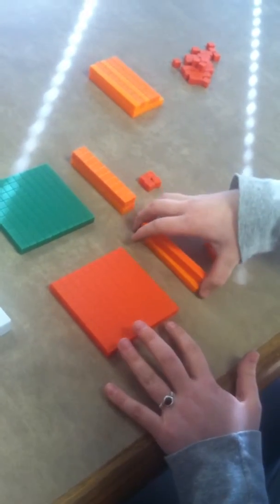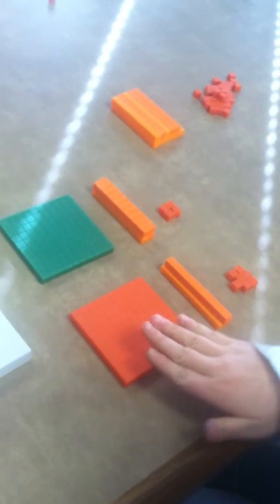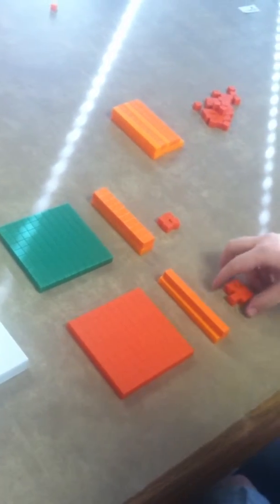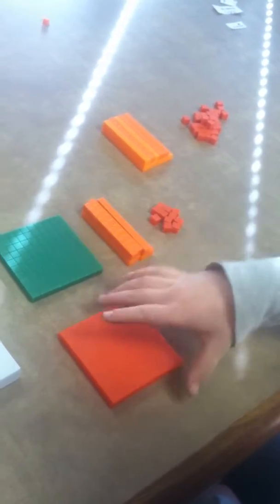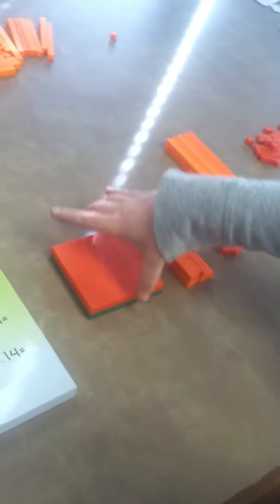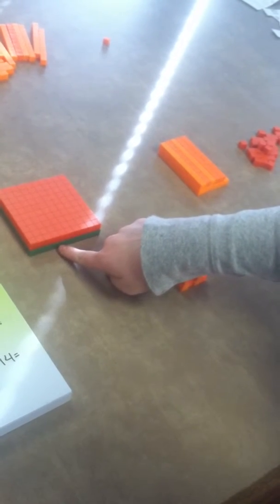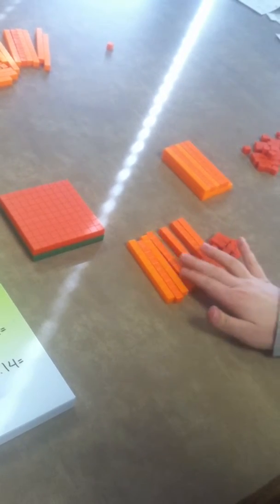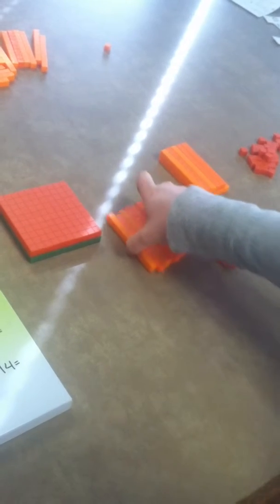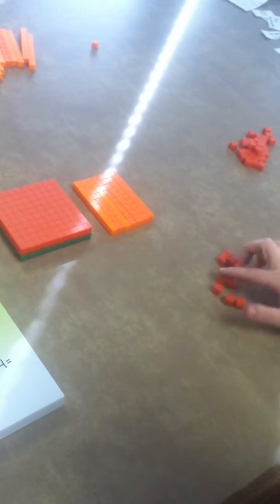And to solve for this problem, to find our sum, we're going to look at the units, the longs, and the flats and combine like terms. So we're going to put our units together, we're going to put our longs together, and we're going to put our flats together, and we're going to add those up. So we know that we have 200 because we have 2 flats, which are each representation of 100. And then we have 4, 5, 6, 7 longs, which is going to represent 70 in our tens place.